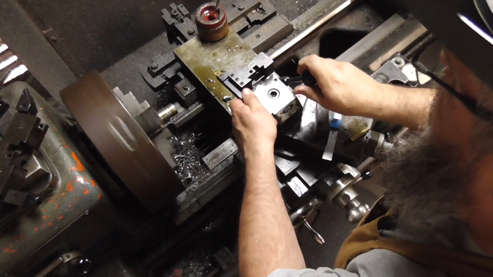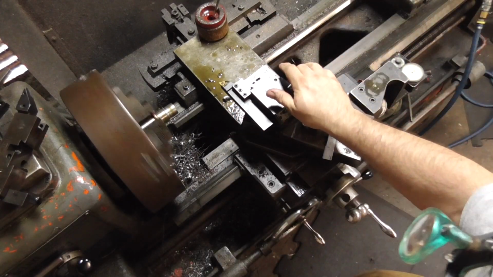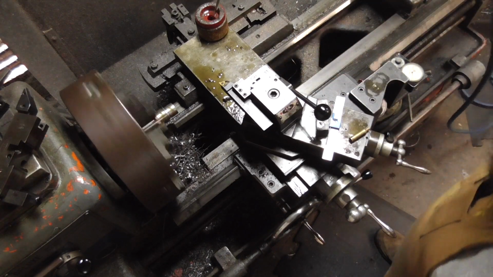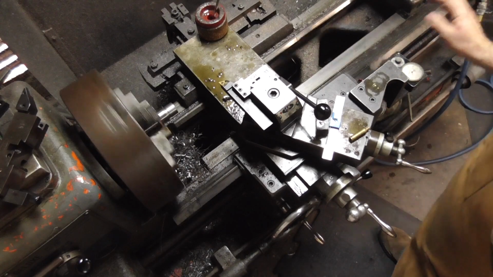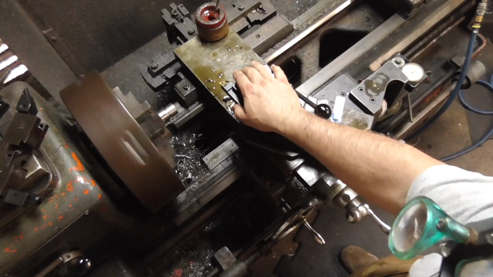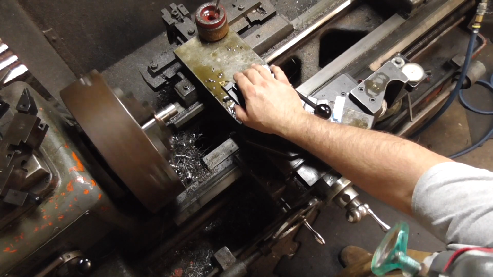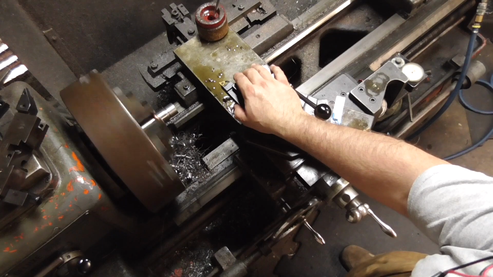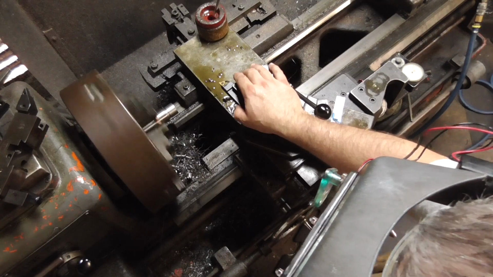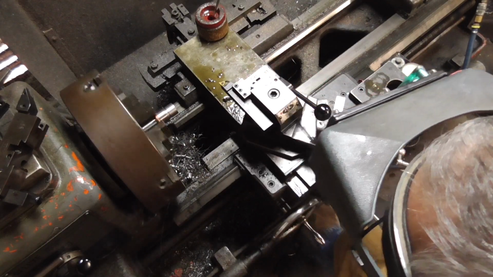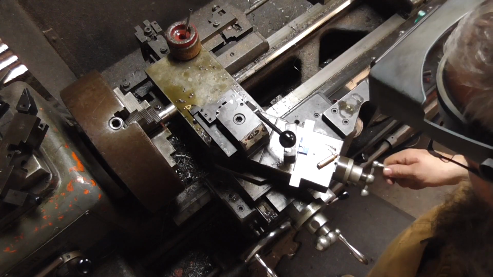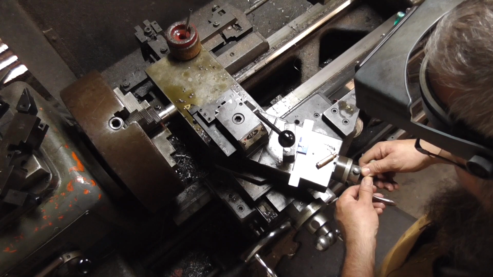Throw a threading tool on. Like I said, we would be ensuring that this is square to the part. This fixture hasn't been changed since I started doing this process, and nobody comes out here in my garage and monkeys with this stuff but me. So this threading tool is set where it needs to be. Now we're going to dial over. I'm going to dial this compound into 0.